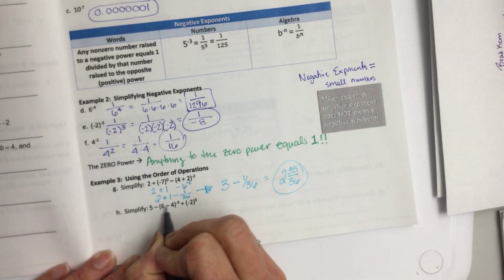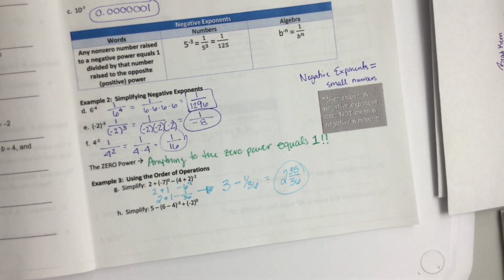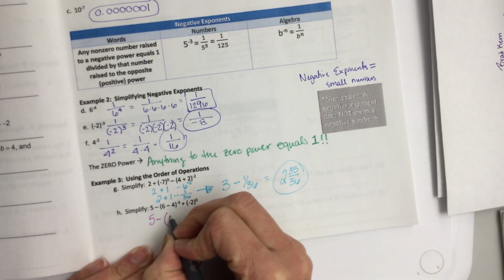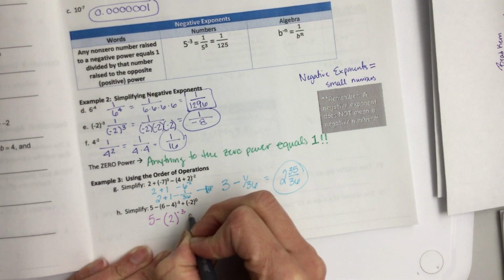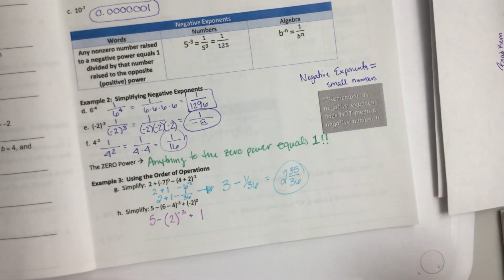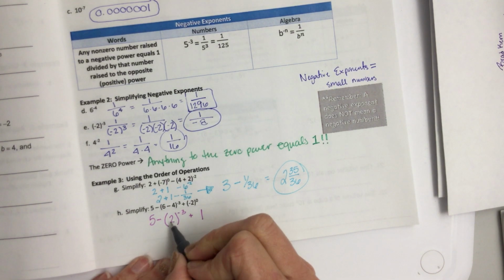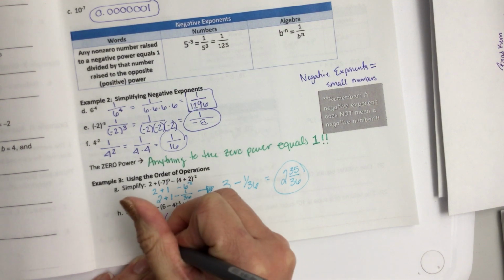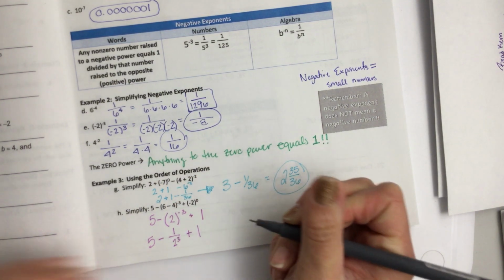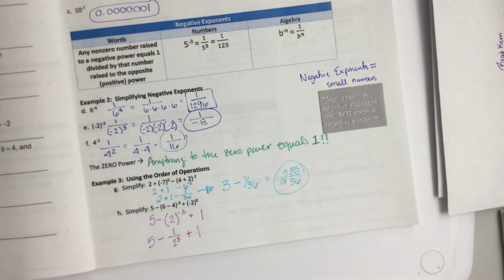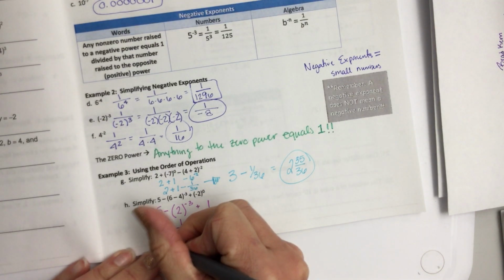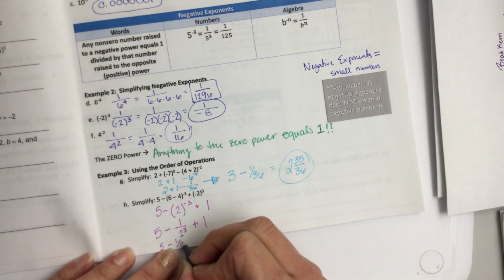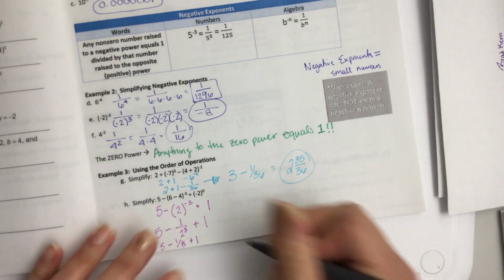Okay, the next one, we do what's inside the parentheses first. So I would take that 6 minus 4. 6 minus 4 is 2. Remember, anything to the 0 is 1. So a lot of times I just take that and do that right away. So this one, though, is going to be 1 divided by 2 to the 3rd. Okay, so 2 to the 3rd, that's 2 times 2 times 2. So that would be 5 minus 1. 2 times 2 is 4, times 2 is 8, plus 1.